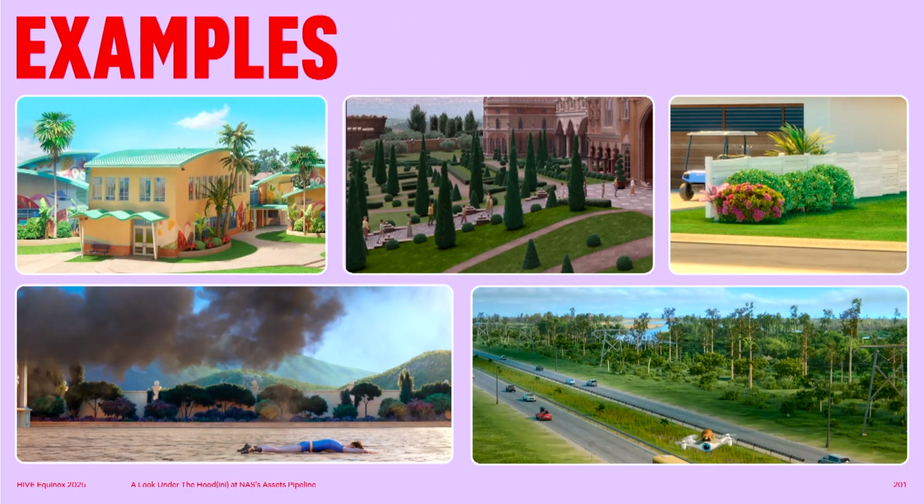Here's some examples of Spruce in our movies. You can see it used for all manner of things like palms, deciduous or coniferous trees, as well as various types of bushes.